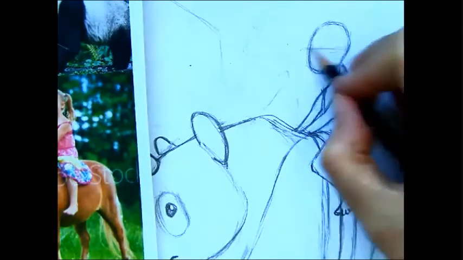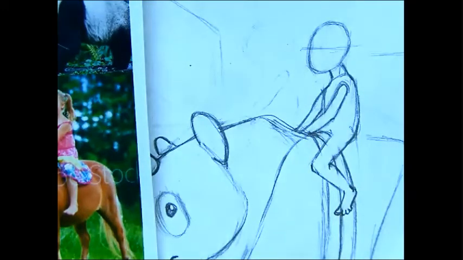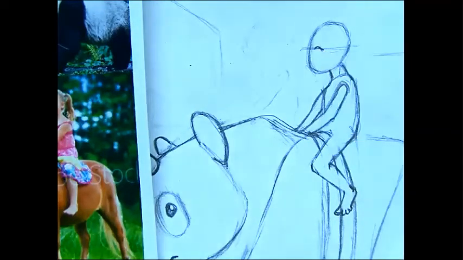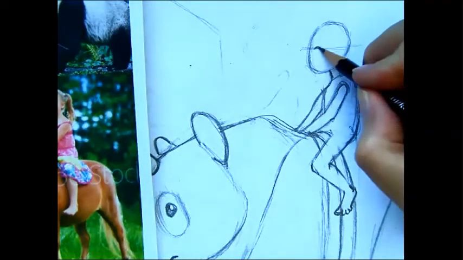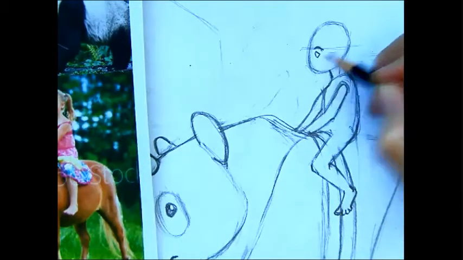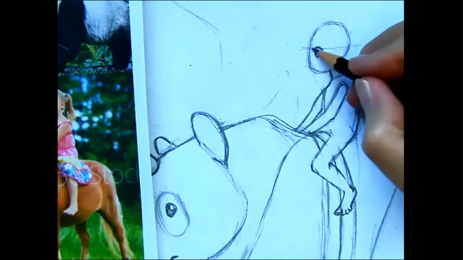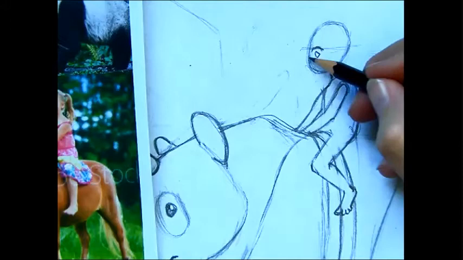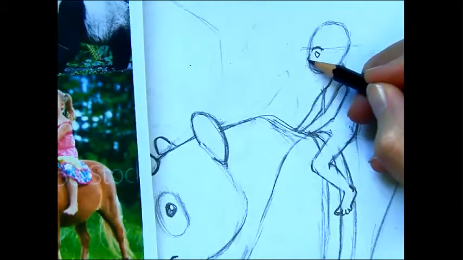And I'll put a guideline about halfway down. And rather than being the eye line, because she's a little girl, it's going to be her eyebrow line. So I'm going to put a little eyebrow there, and a little eye underneath that, with a little wedge. Little nose.